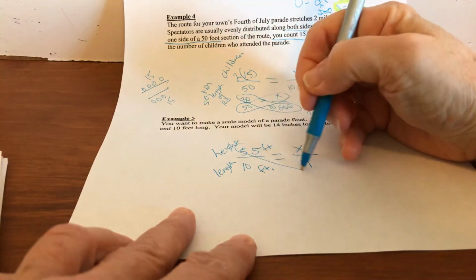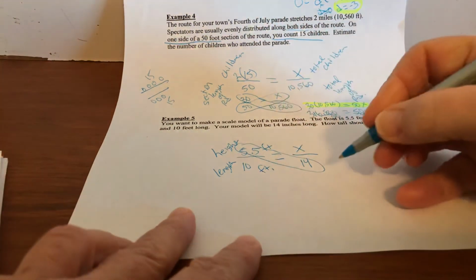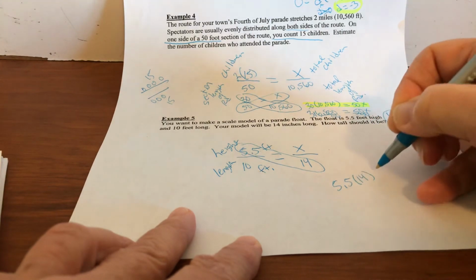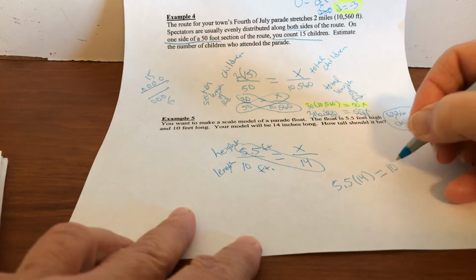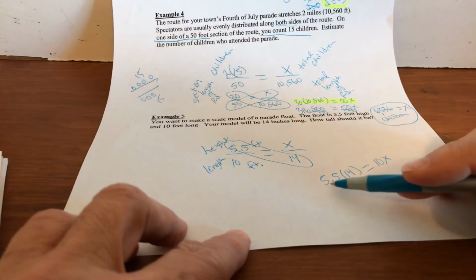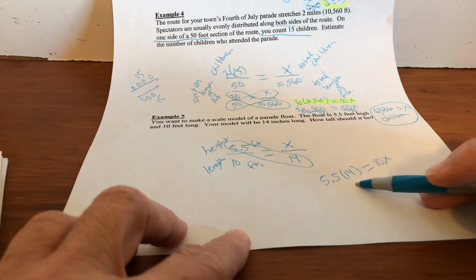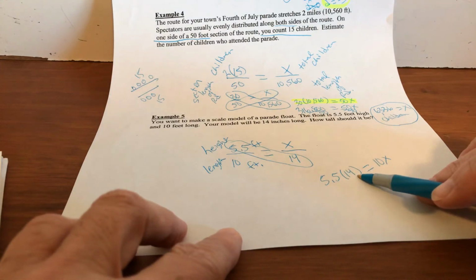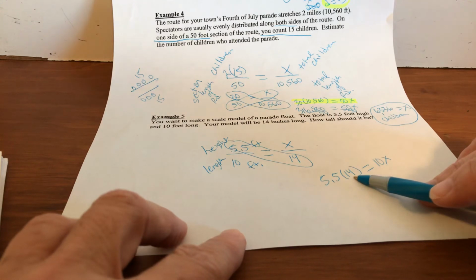Okay, so we're going to take the diagonals multiplied by each other. 5.5 times 14 equals 10 times x. I can do this one in my head. This is 5.5 14s. So 5 14s, let's see, 5 14s, 50 and 20 is 70.